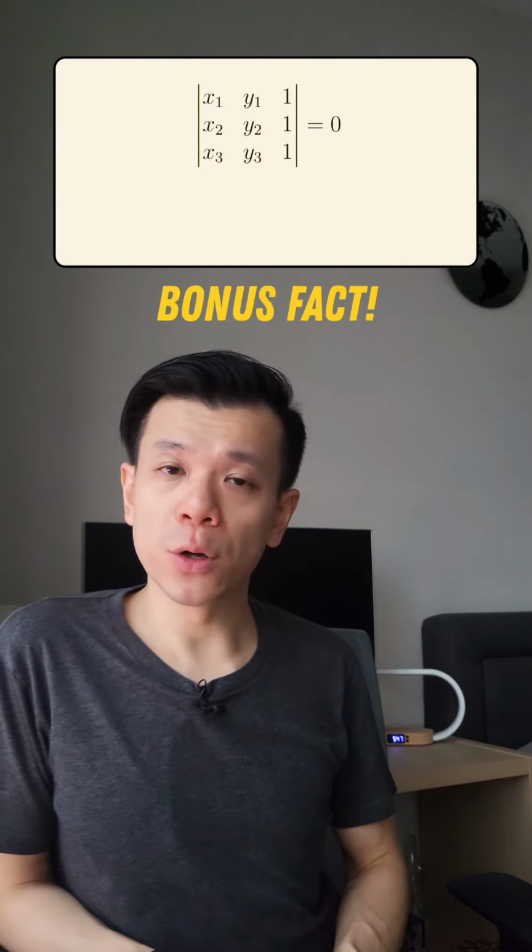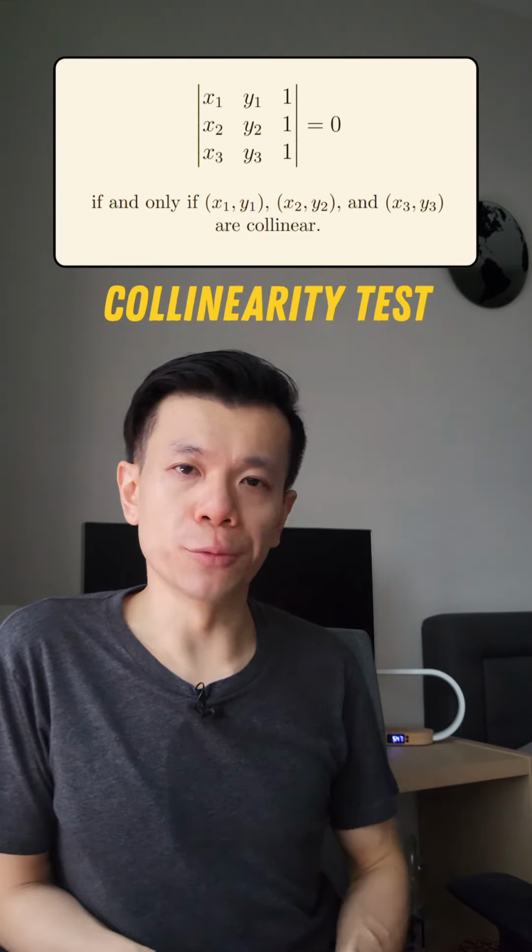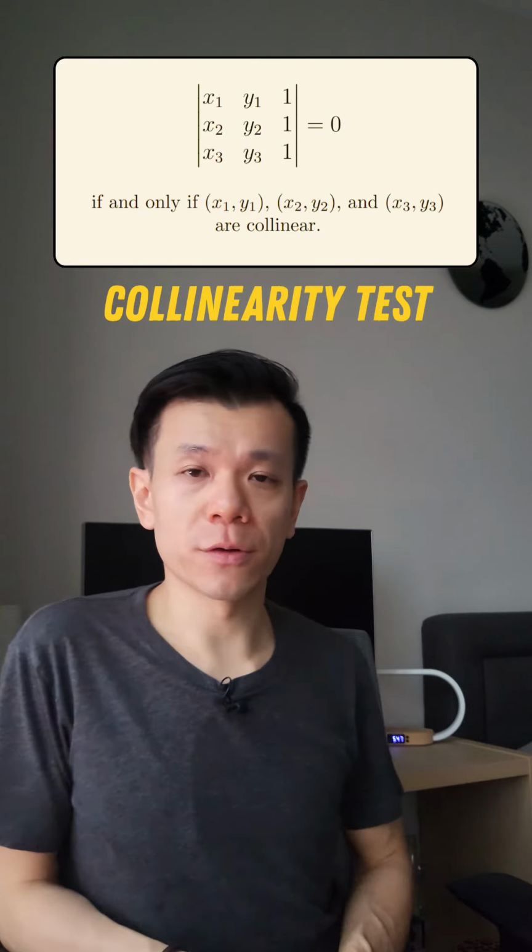And just like in the previous case with the vector formula, we have a bonus fact here. This determinant is 0 if and only if the 3 points are collinear, which makes sense, I think, because that would mean the area of the triangle is 0. And that's the last of them, truly, for now.